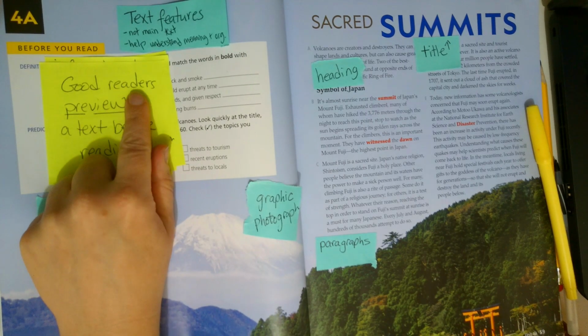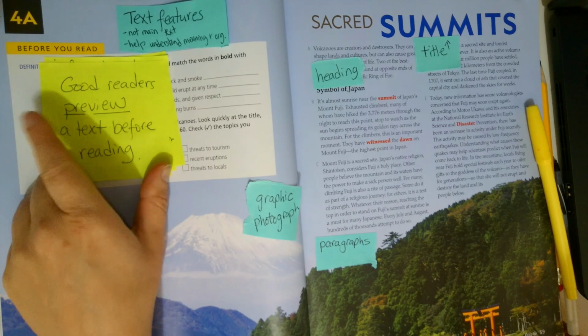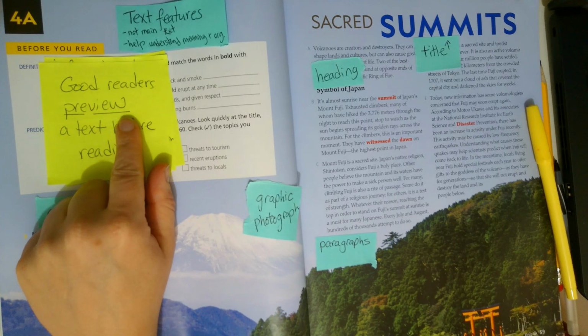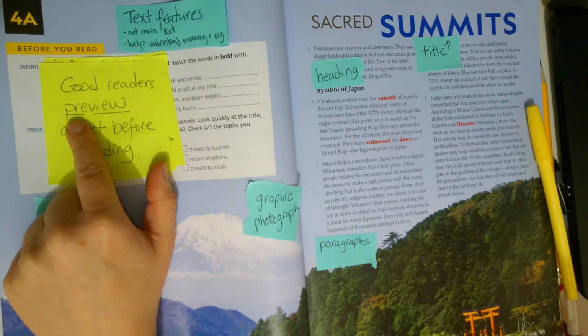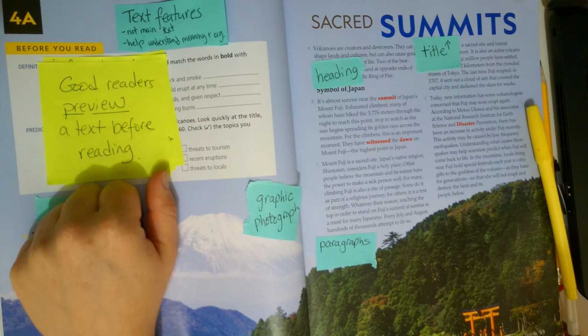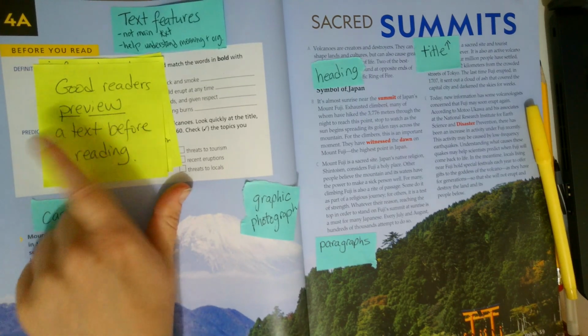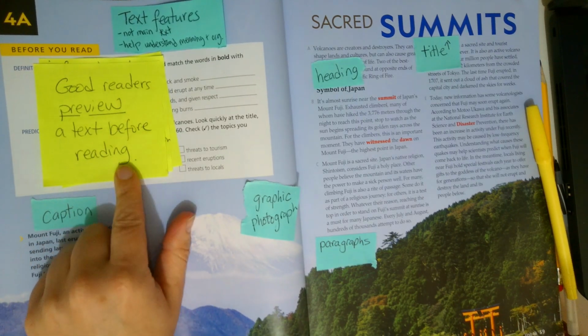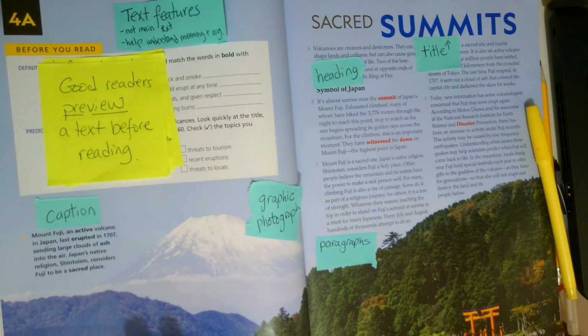What do good readers do before they start reading? They preview the text. So pre means before and view means to look. So it means that we look at the text before we start reading. So good readers preview a text before reading. Okay, what are we looking for here?